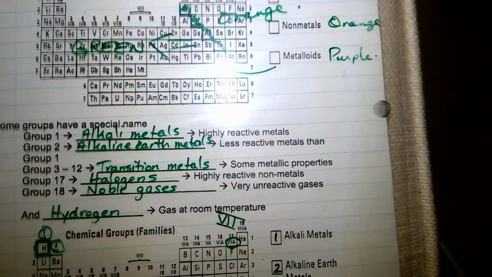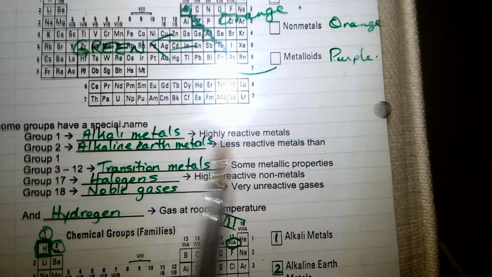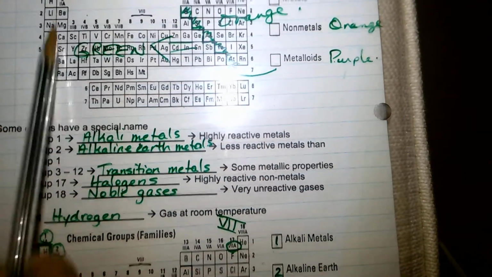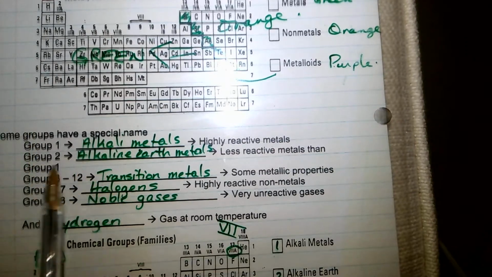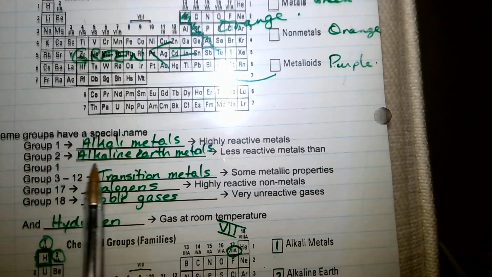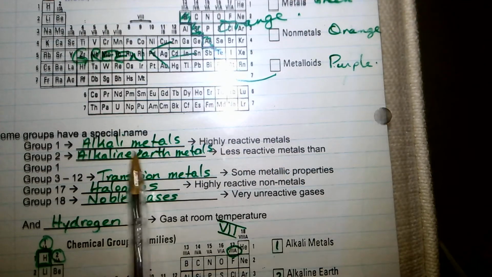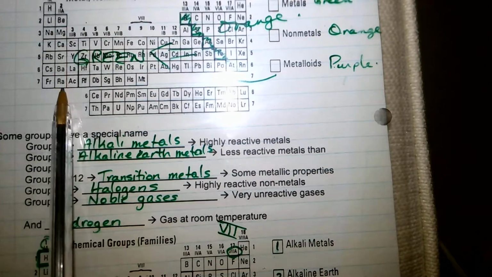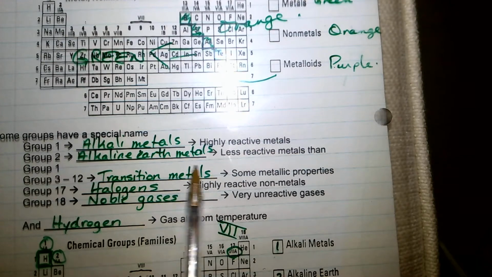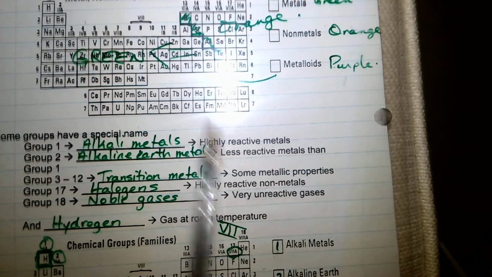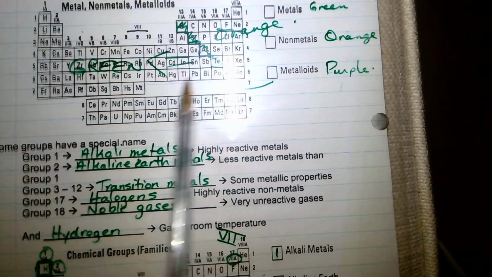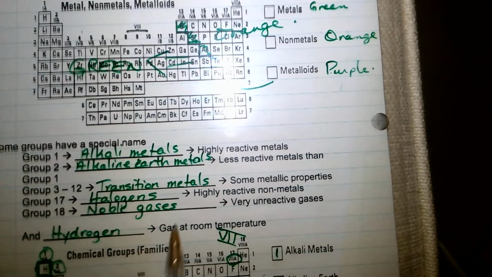All right, so then down here, we're looking at just naming our groups. So we have our alkali metals, which are highly reactive metals. Remember, these guys, highly reactive with water. We have our group 2, which is alkaline earth metals. They're less reactive than the first group. Okay, alkaline here. We have our transition metals, so they have some metallic properties. They're metals. I'm going to get into talking about them today.